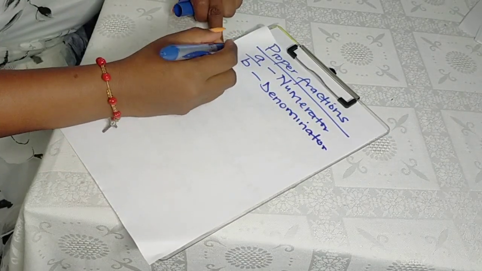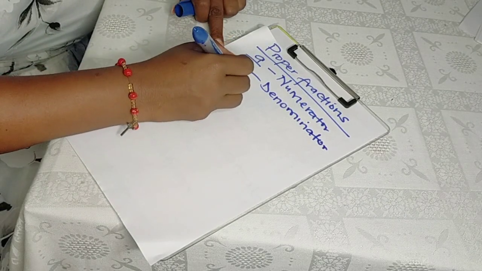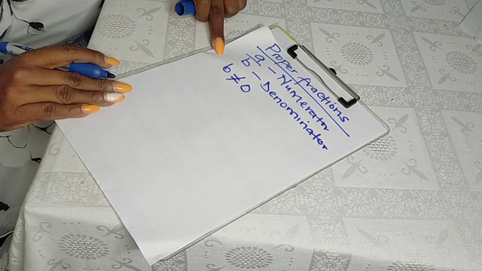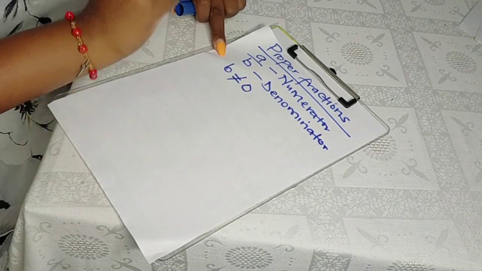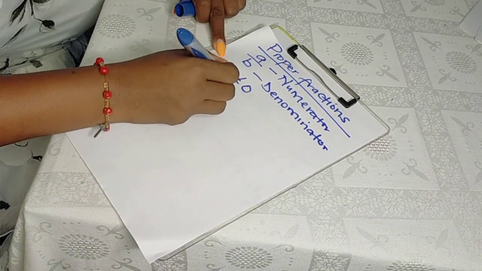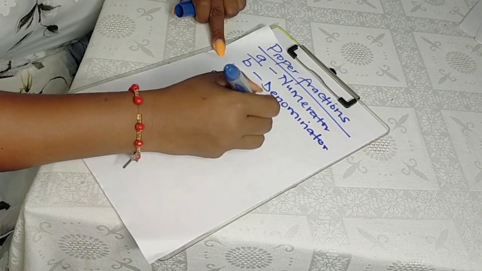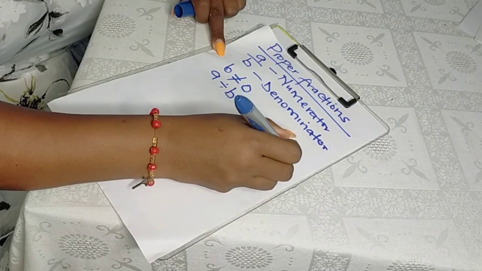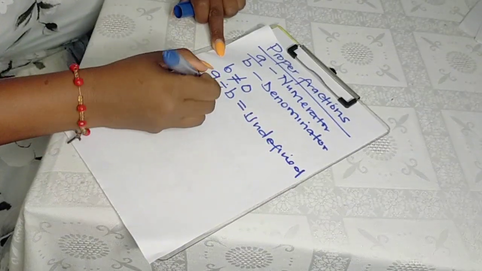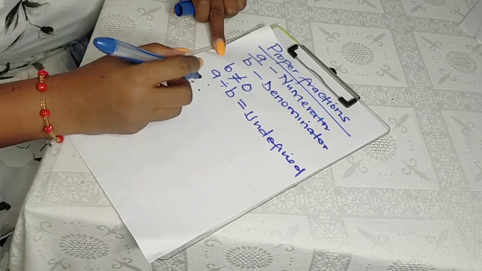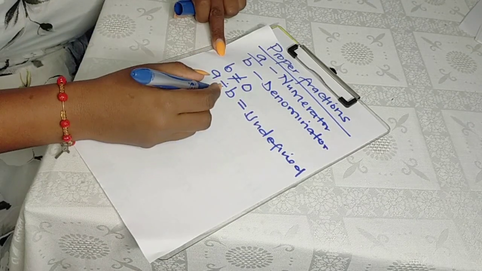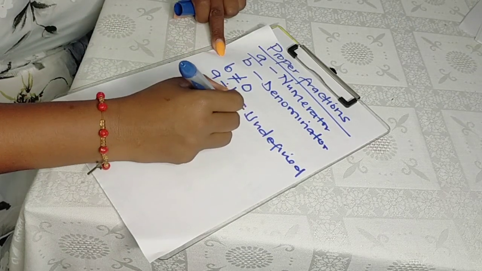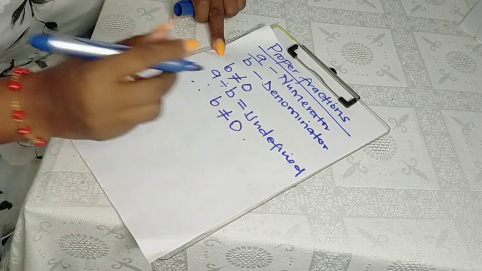Now, in a fraction, B can never be equal to 0. It can never be equal to 0 because it would mean that A divided by B is undefined, a number which we cannot define. Therefore, the denominator of a fraction can never be equal to 0. So B can never be equal to 0.